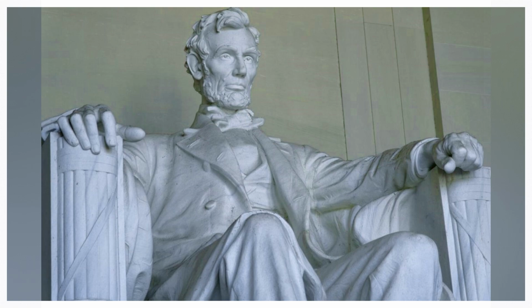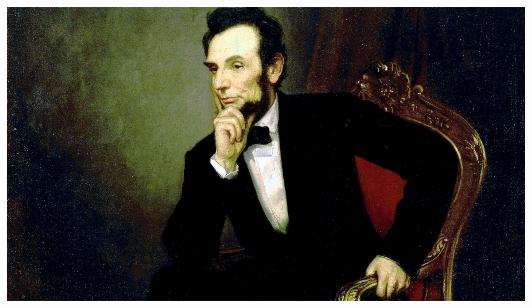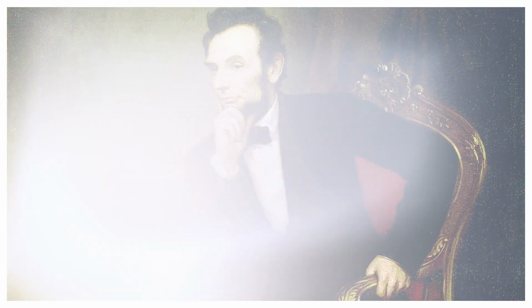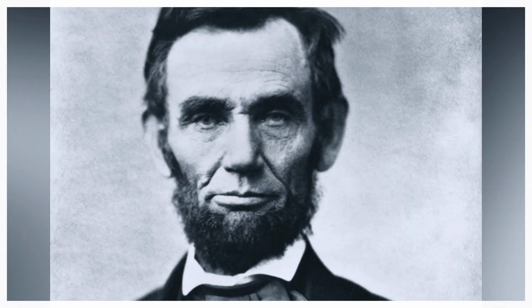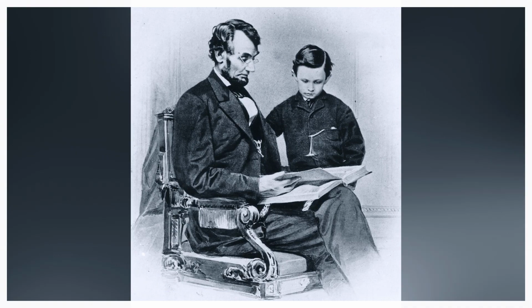Lincoln was born in a one-room log cabin in Kentucky and had very little formal education. He taught himself law and became a successful lawyer and politician. Lincoln suffered from depression and had a troubled marriage with Mary Todd, who was also mentally unstable. They lost 3 of their 4 sons to illness, and Lincoln often consulted spiritualists to communicate with them.